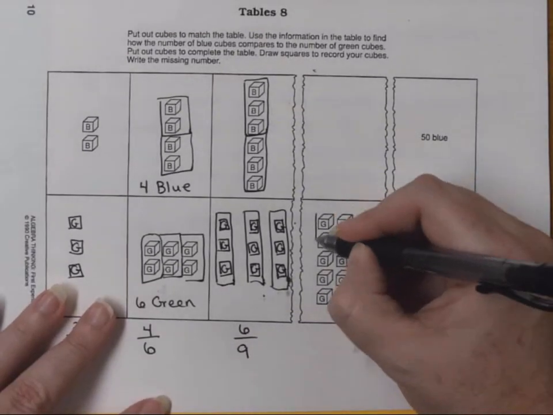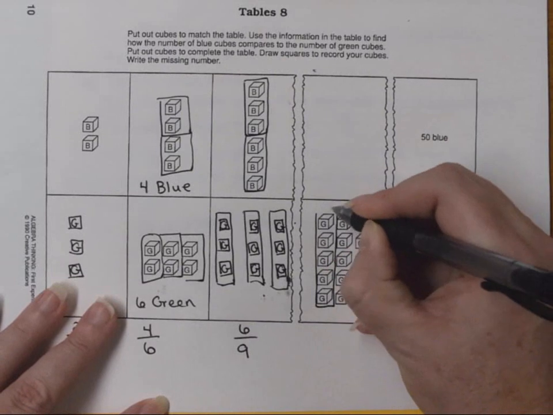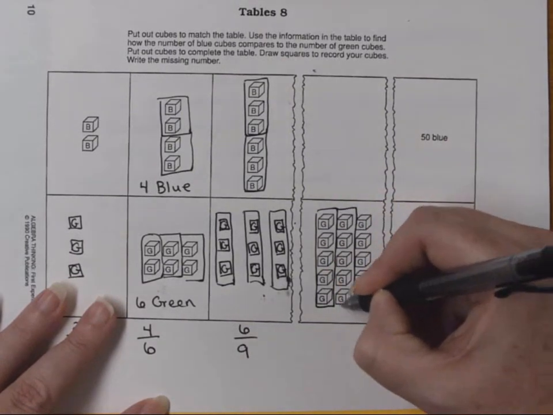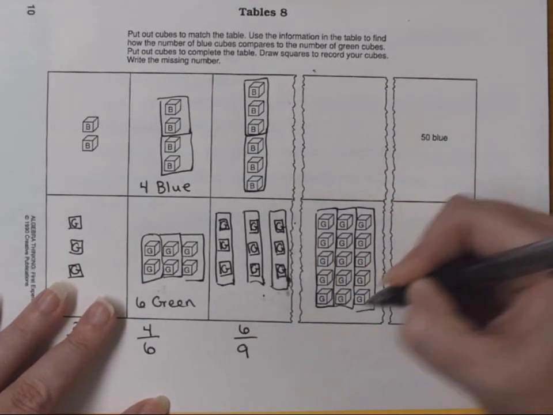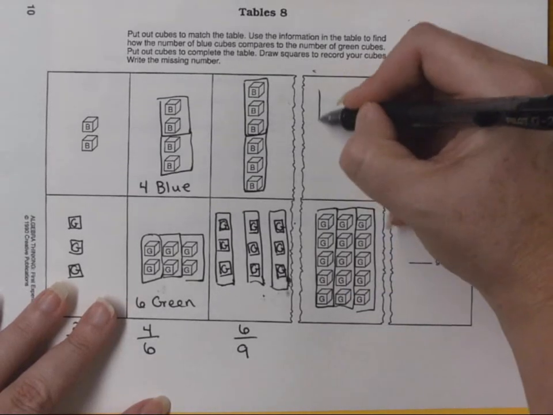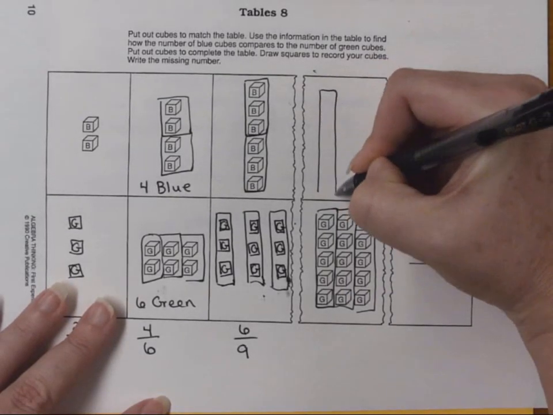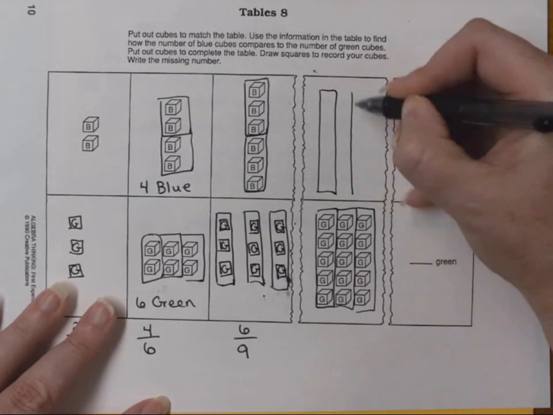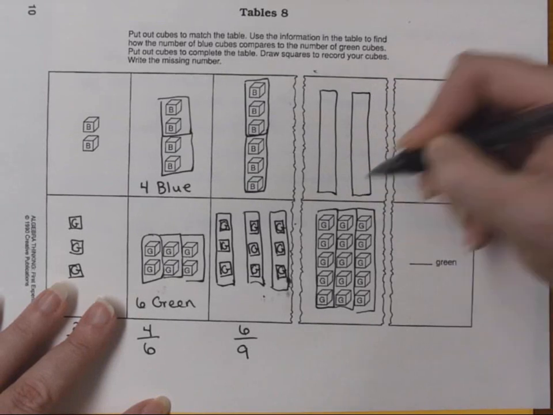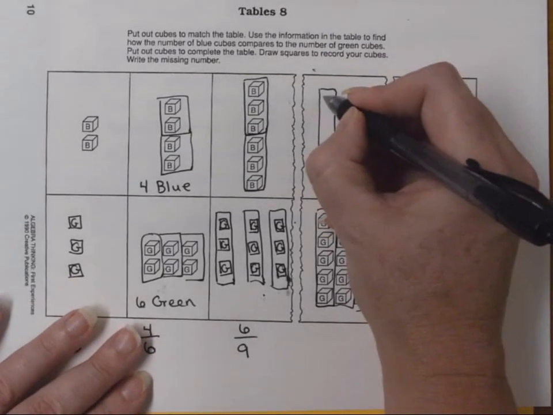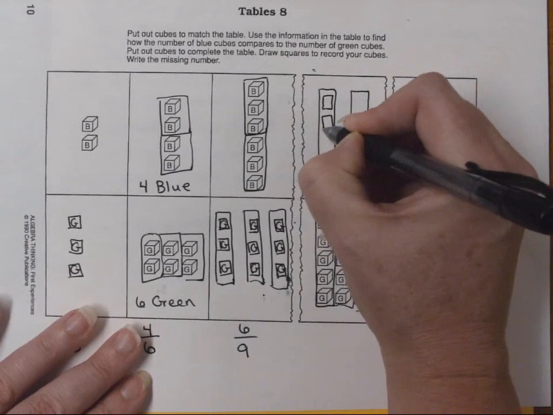Now let's look at this. If we grouped these into groups of 3, remember the green is always supposed to be groups of 3, then how many groups would I need up here? I would need 2 groups. The blue is always 2 groups in this comparison. But notice within each group it looks like I have 5 blocks.